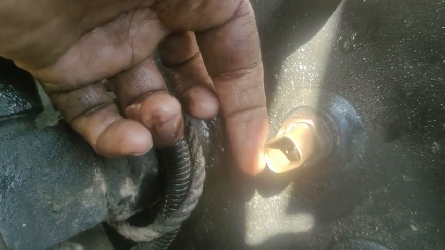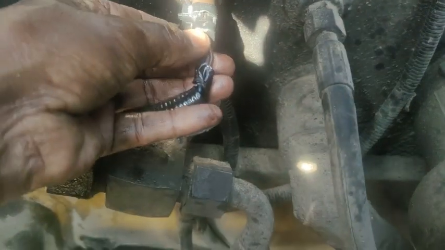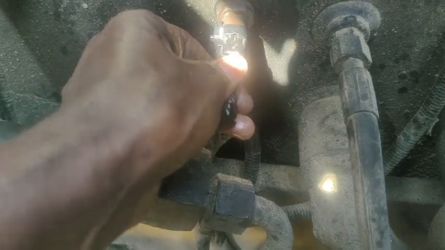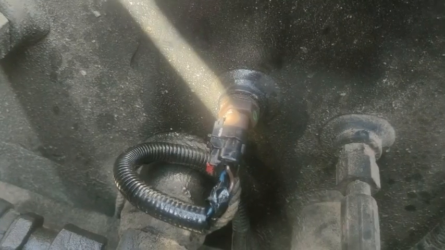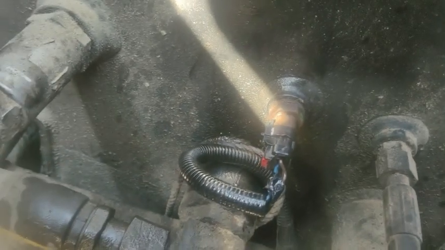Okay, so I am going to fix it here. Think like this. Okay, I think this is the best way. So you can see, now I will join it. I am going inside the cabin to check whether my hydraulic temperature gauge is working or not.